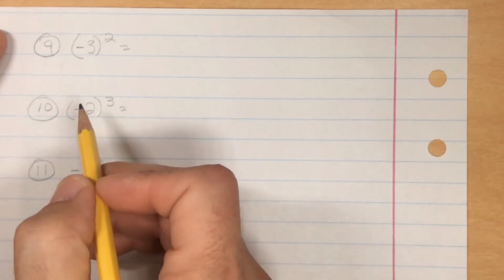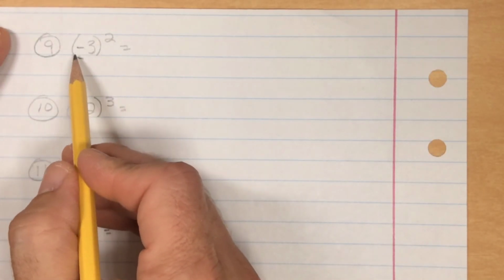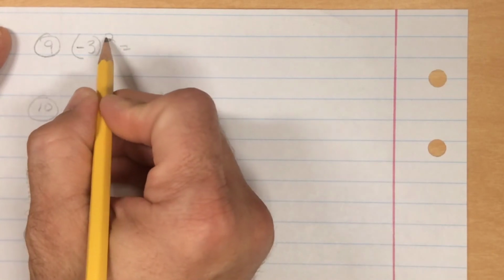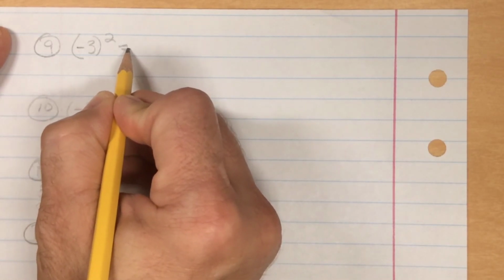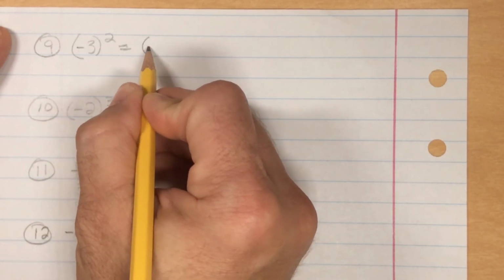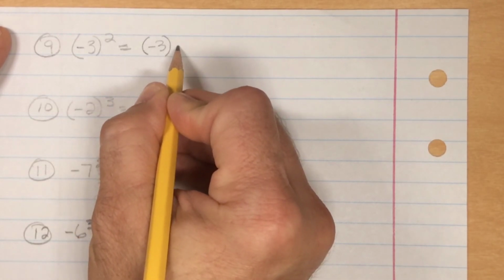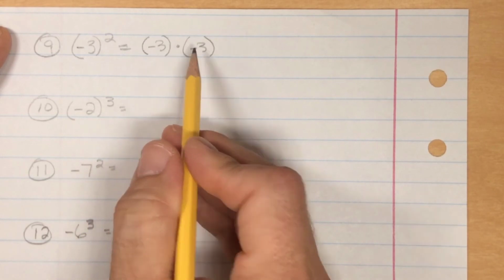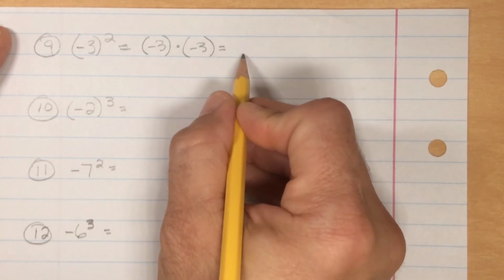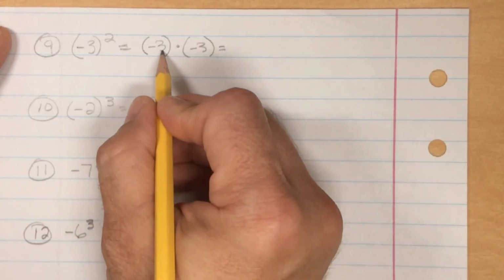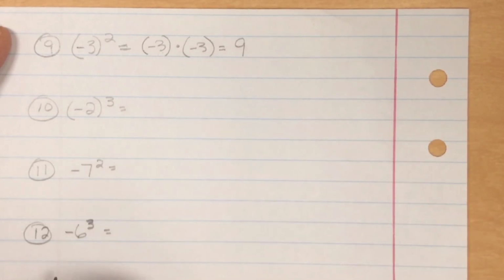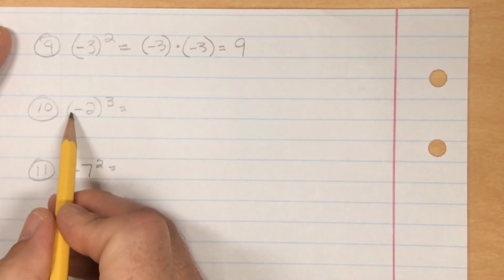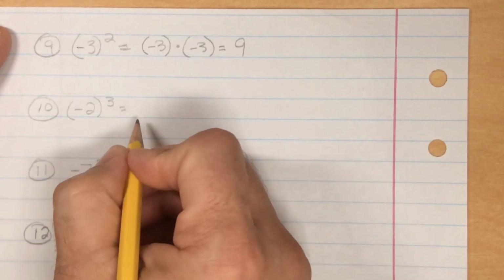All right, well, let's look at these. The first one is -3 in parentheses squared. So that squared is touching parentheses. So we write in parentheses -3 times in parentheses -3. Well, a negative times a negative is going to give me a positive, because same sign positive, and 3 times 3 is 9.